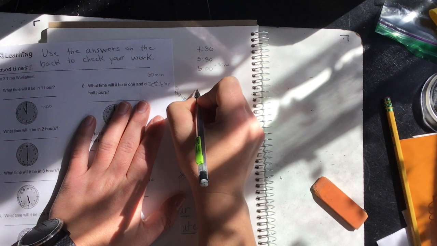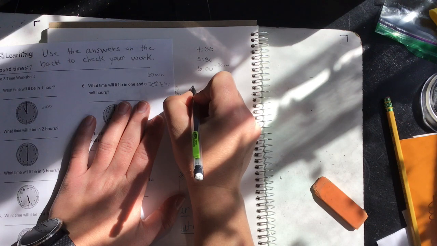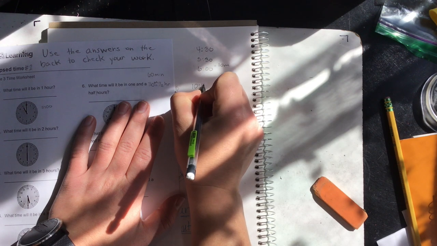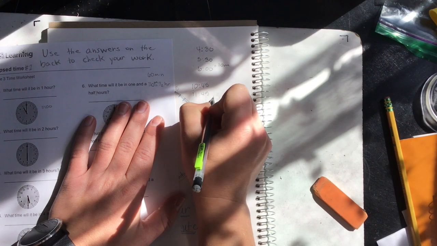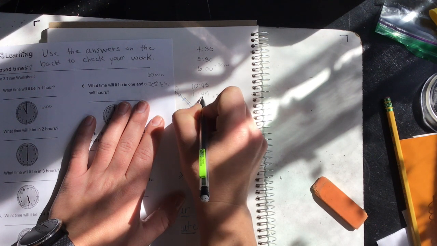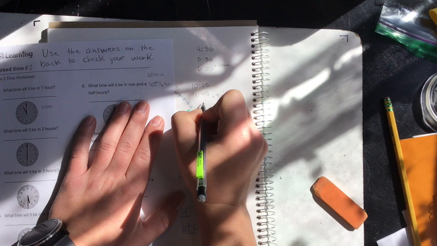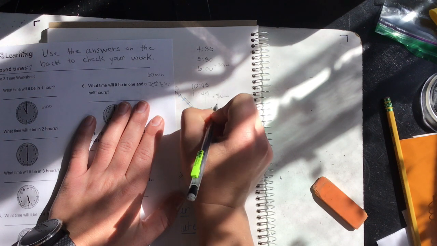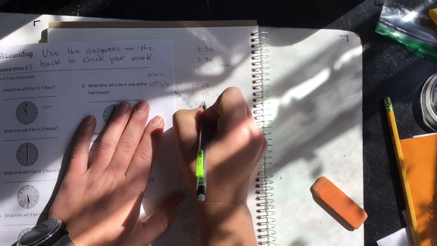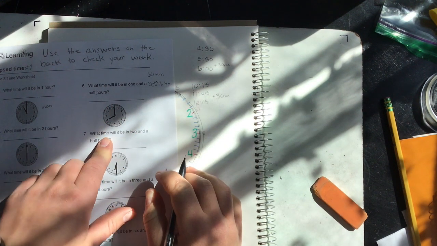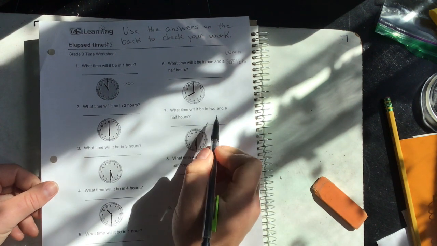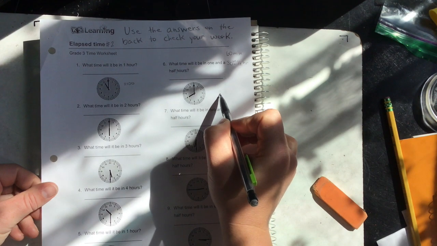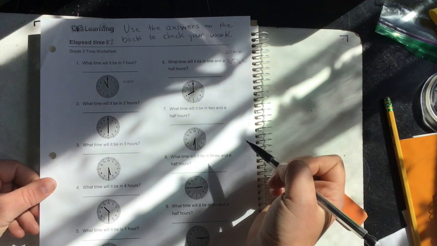Does that make sense? Let's do one more. If it's 10:45 and 1 hour and a half, it will be, so plus 1 hour is 11:45. But plus 30 minutes, 45 to an hour is 15 minutes. And then add another 15, so that makes it 12:15. Okay? 2.5 hours, count 1 hour, 2 hours, and then add your 30 minutes.